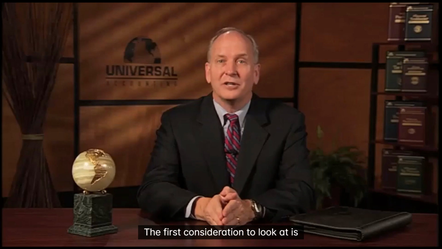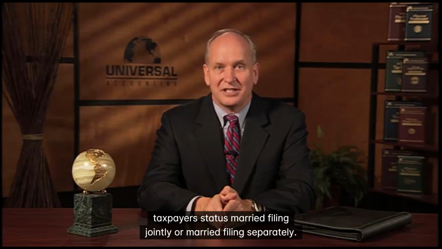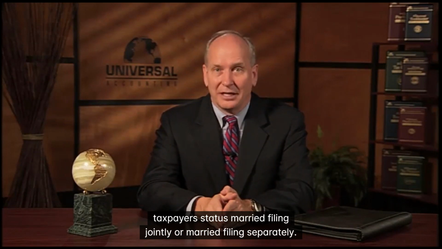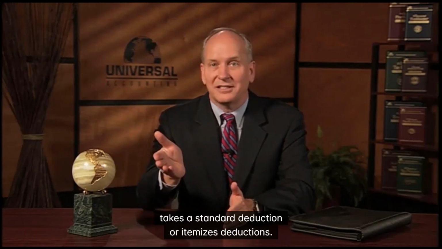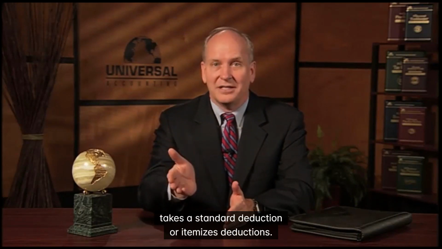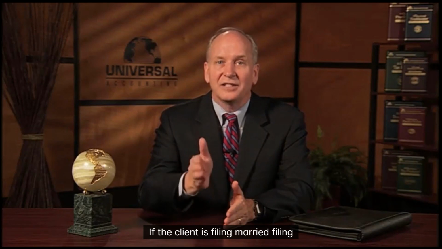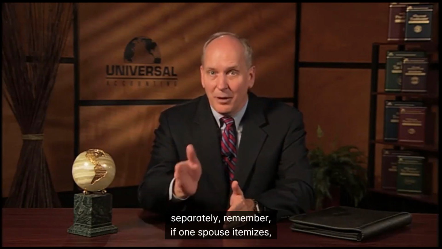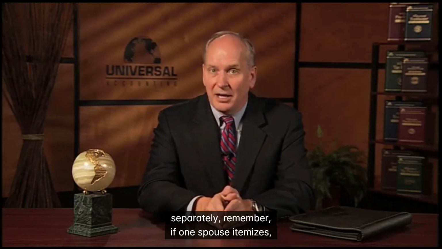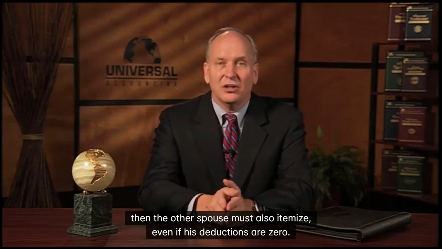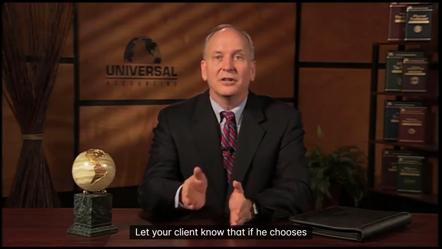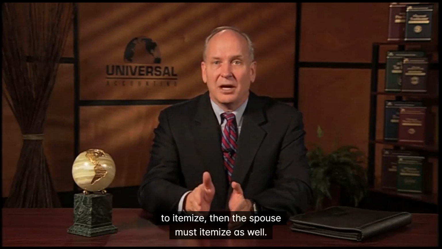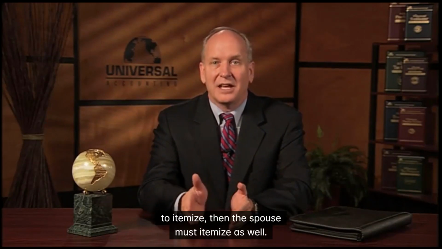The first consideration to look at is taxpayer's status. Married filing jointly or married filing separately. If married filing separately, then you need to know if either spouse takes a standard deduction or itemizes deductions. If the client is filing married filing separately, remember, if one spouse itemizes, then the other spouse must also itemize, even if his deductions are zero. Let your client know that if he chooses to itemize, then the spouse must itemize as well.